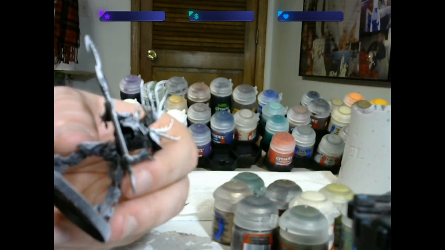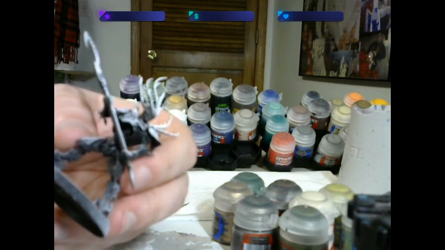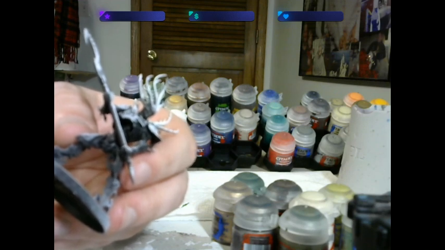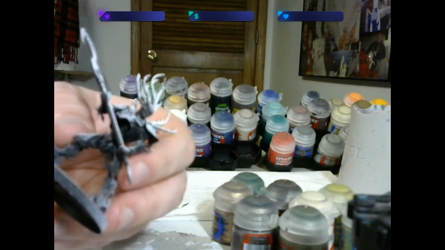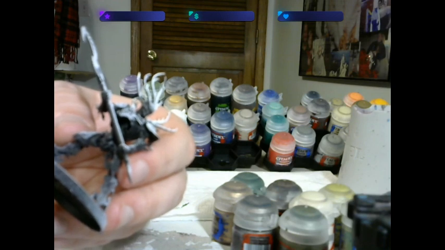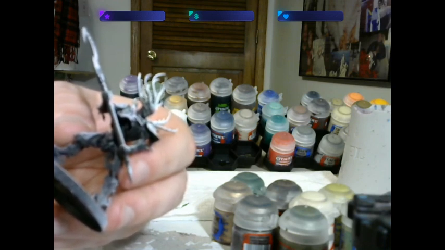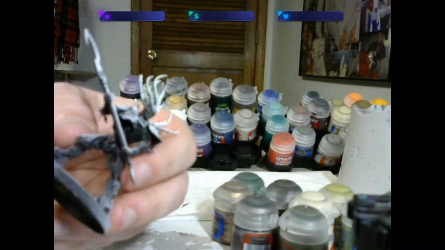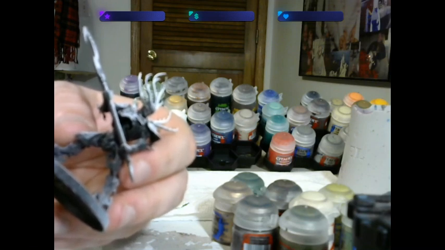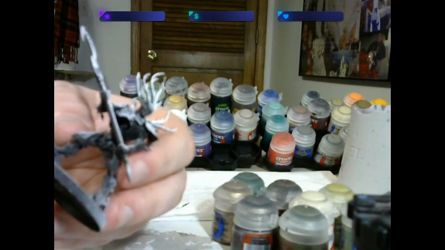I think the paint scheme I'm going to go for with the Sylvanas is similar to the Iron Oak paint scheme. They're sort of like buddies with the dwarves, so they've got a sort of metallic gray and brown look with them.